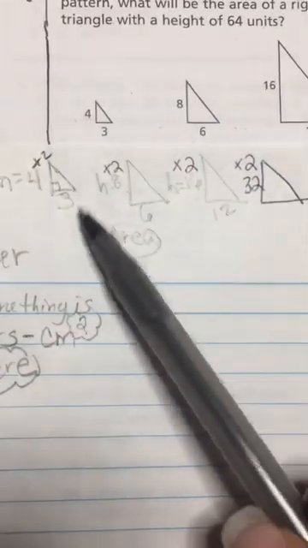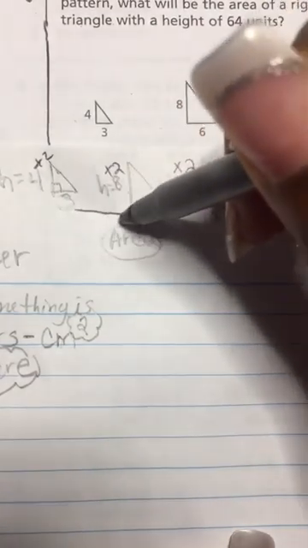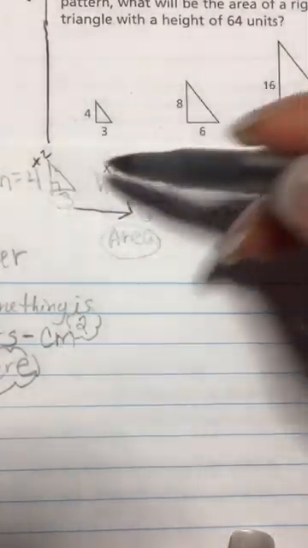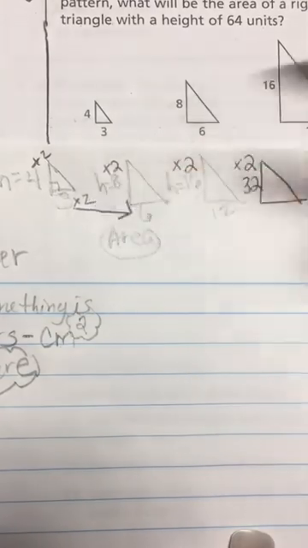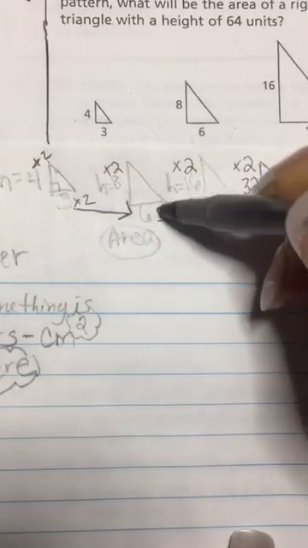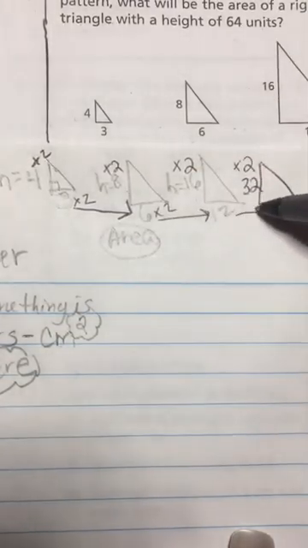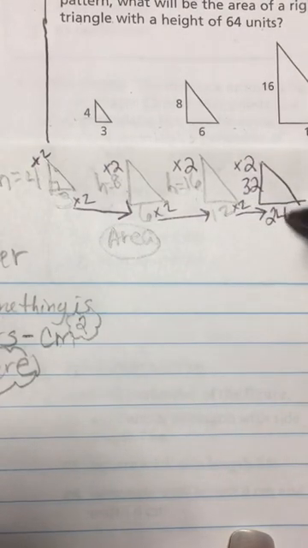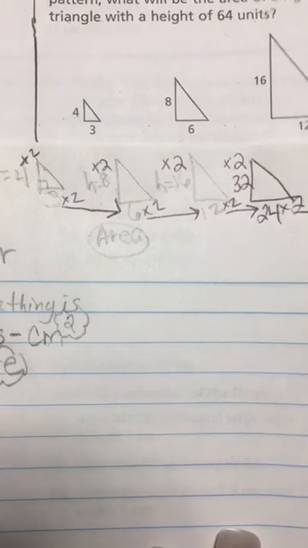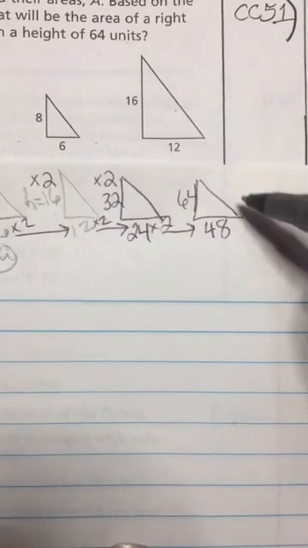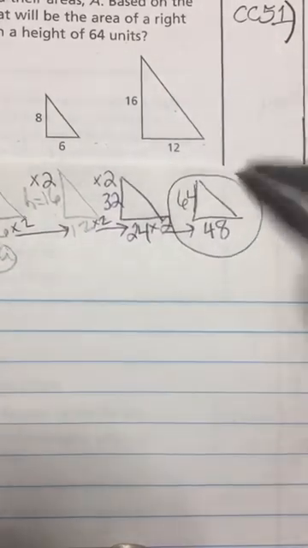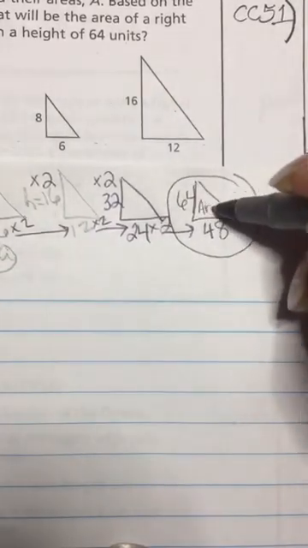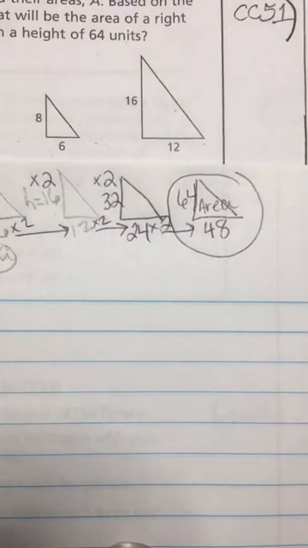What about the base? If this is 3, how do we get from 3 to 6? Same thing. It is multiplying by 2. How do we get from 6 to 12? Multiplying by 2. How do we get the next base? We multiply by 2. So that means that this will be 24. To get from here to here, if we multiply by 2, this will be 48. So this is what we're trying to find the area of.